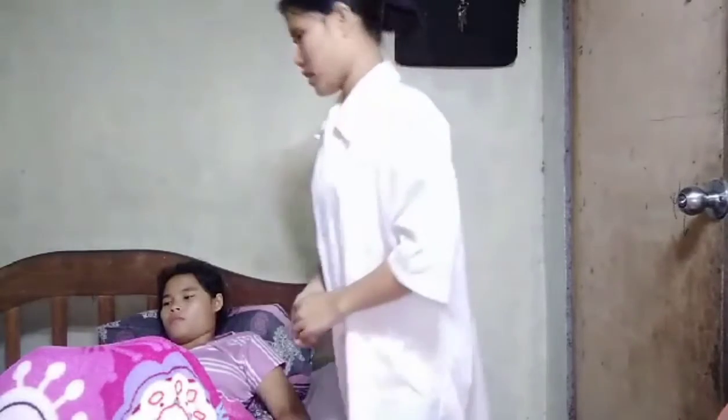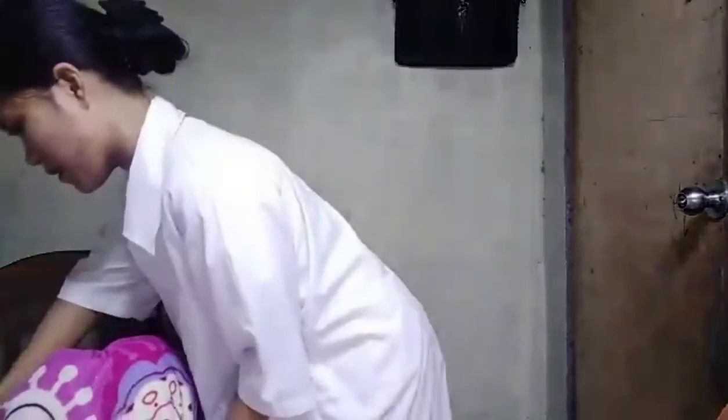Place the client in a proper and comfortable position. Do hand washing.